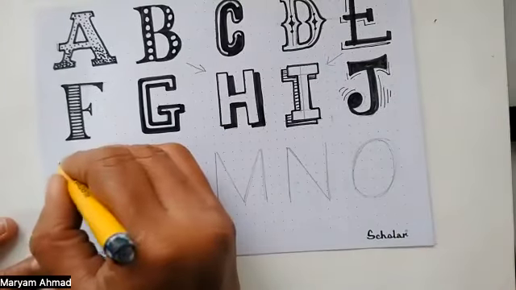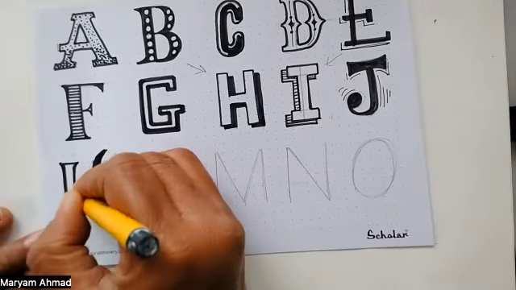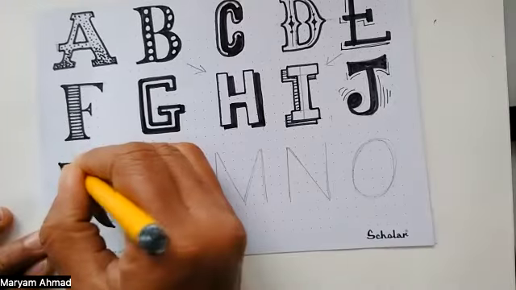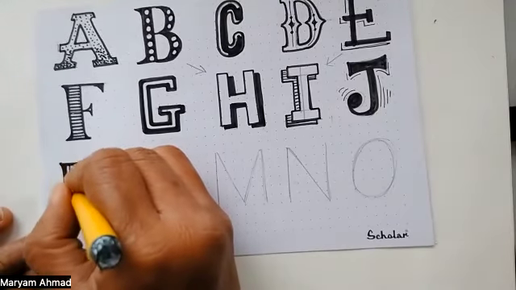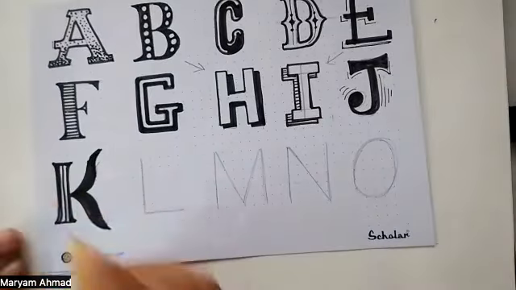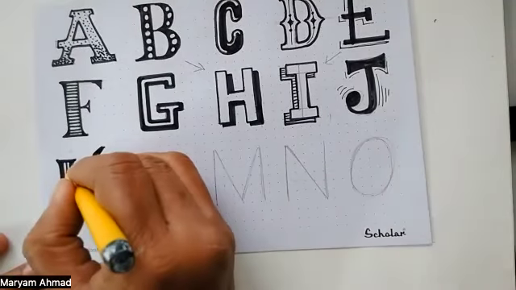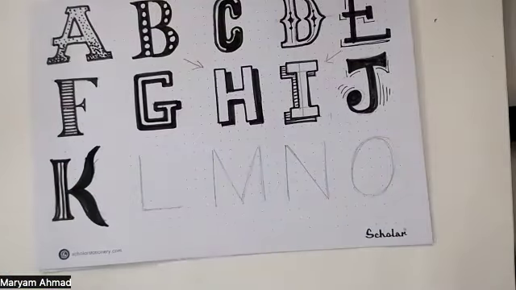And I've made a line here, a double line. So it's in relief, it's like 2 white lines inside.